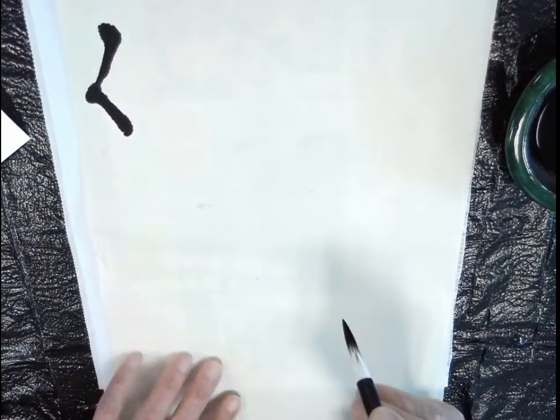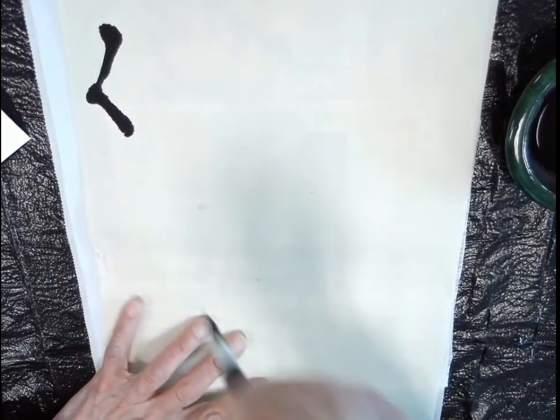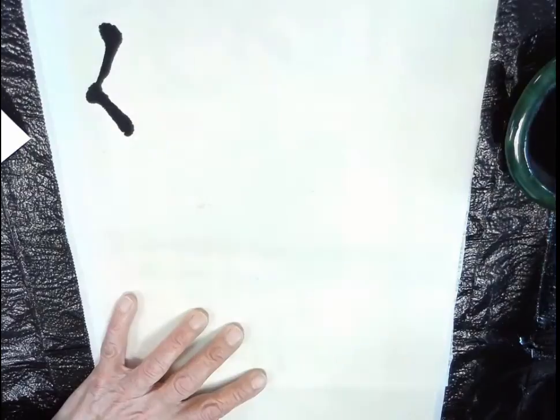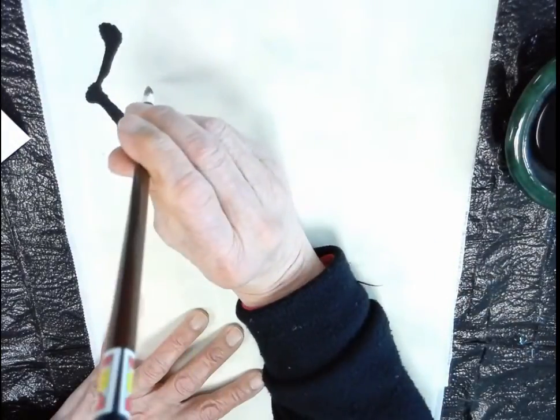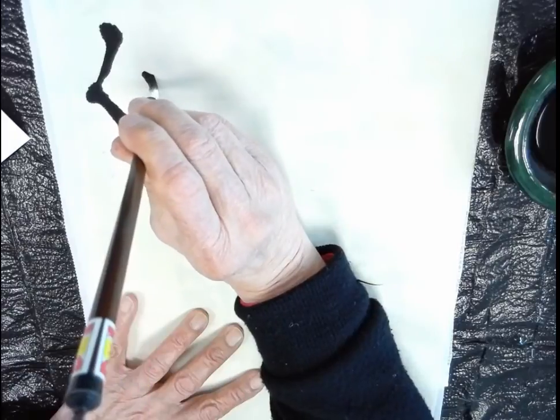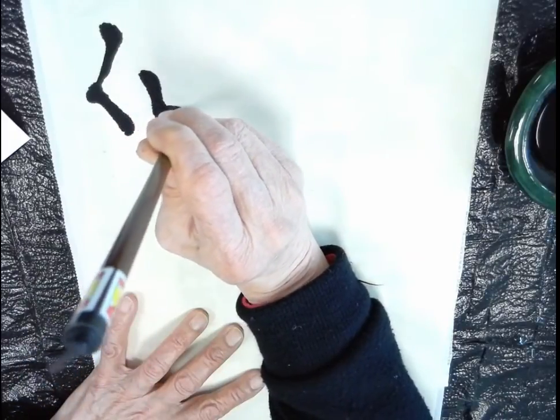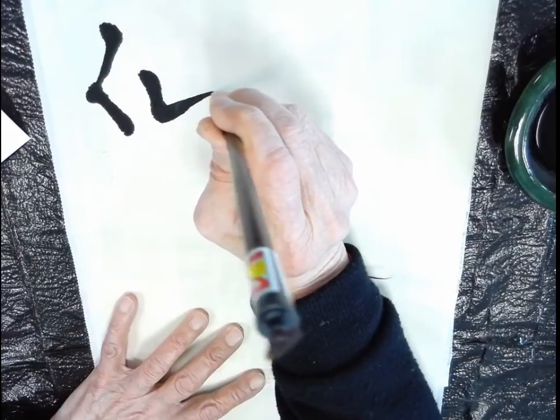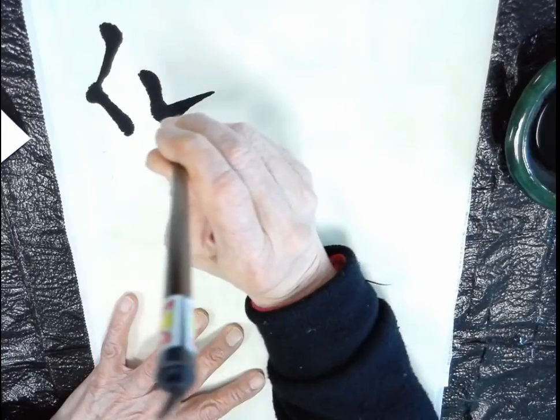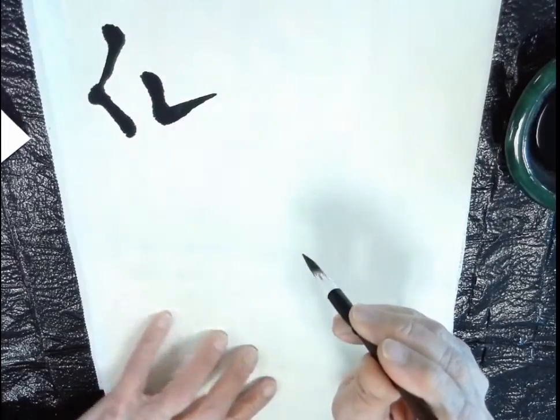And then the second one, you have to get some ink sometimes. Now this time you pull it up sideways. And this one, you go like this.